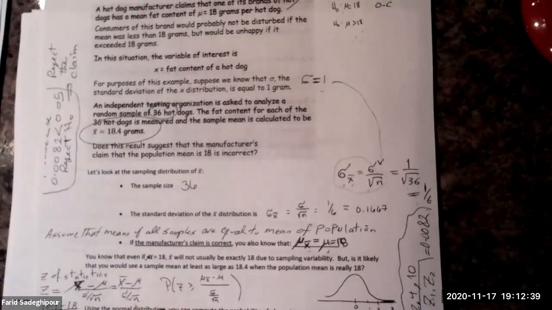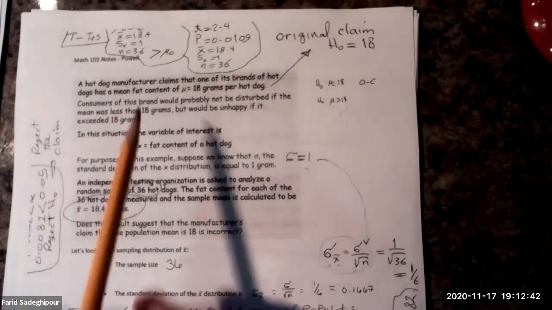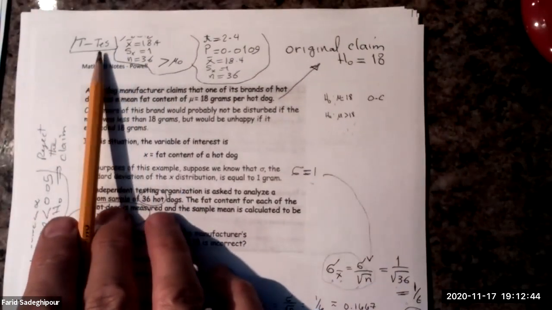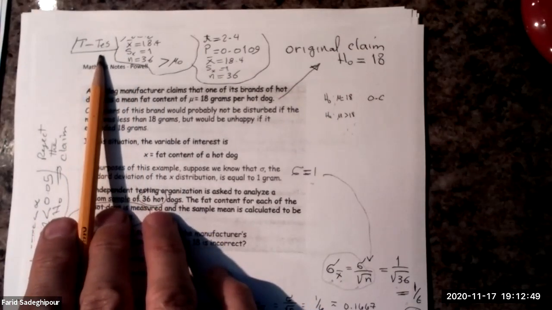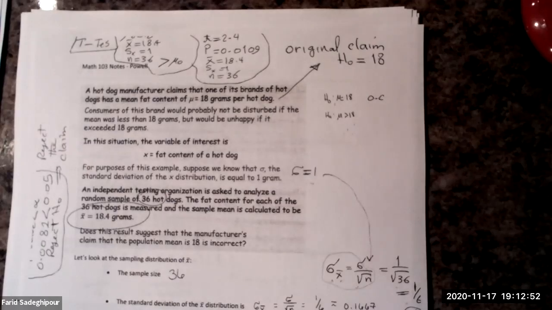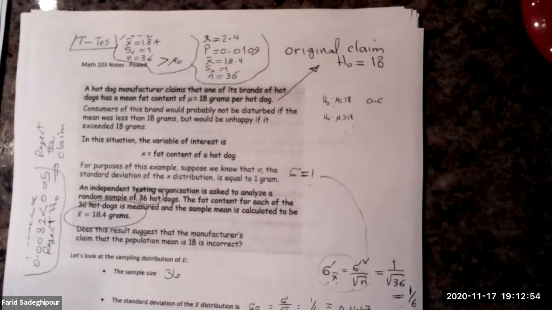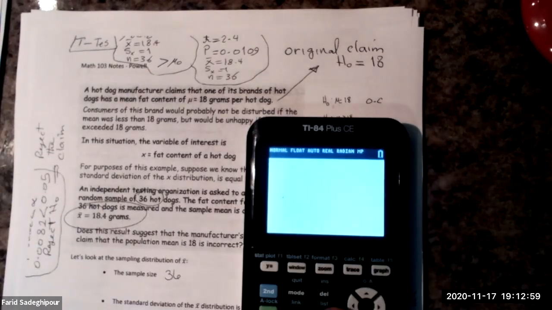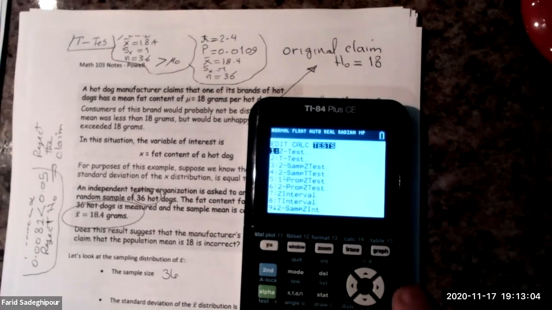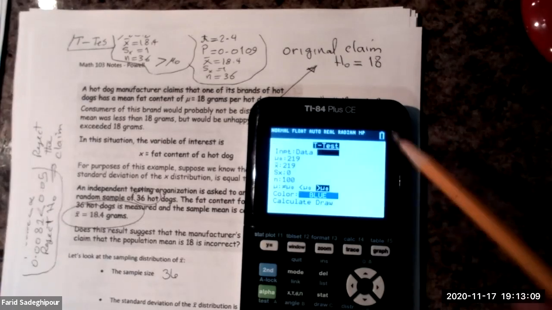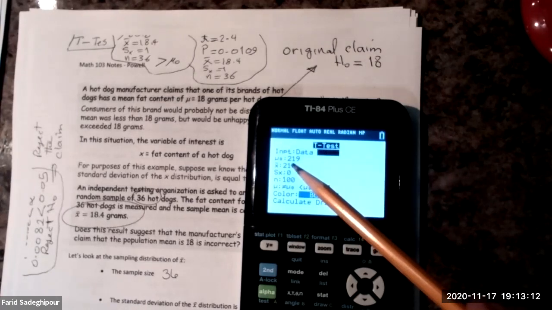Now, if you don't want to do hand calculations, I'll show you how to use a calculator. If you use a TI-84 calculator, you go to t-test. When you go to t-test, you have to input the numbers. So you go to stat, then to test, and then to t-test. You have to put all the numbers here.